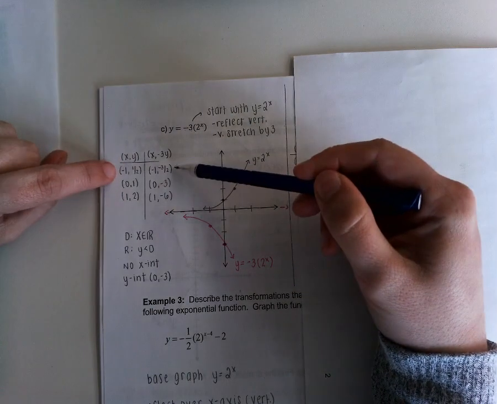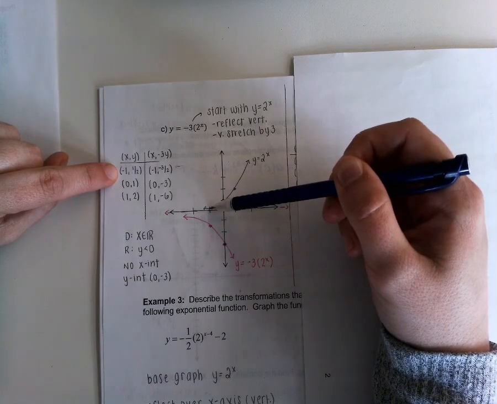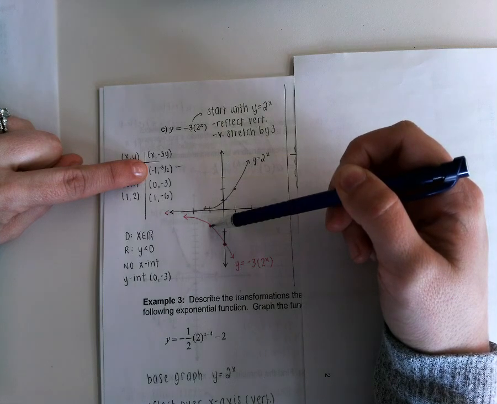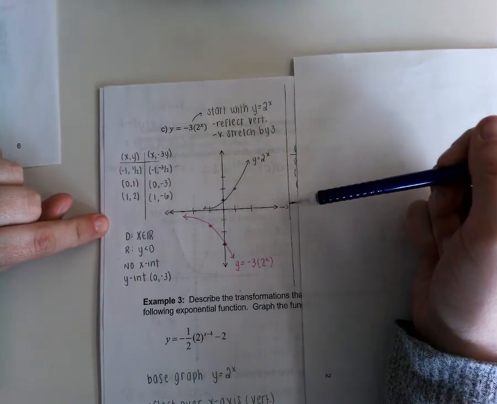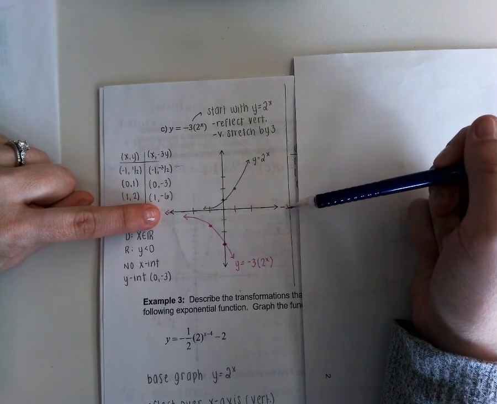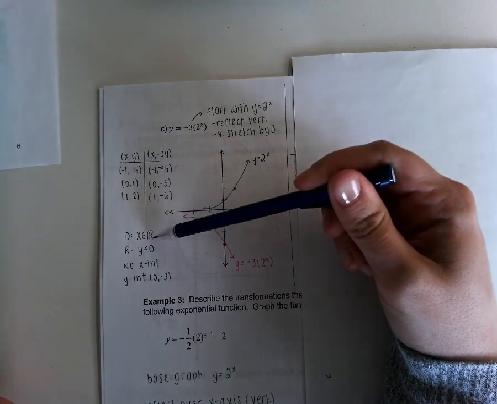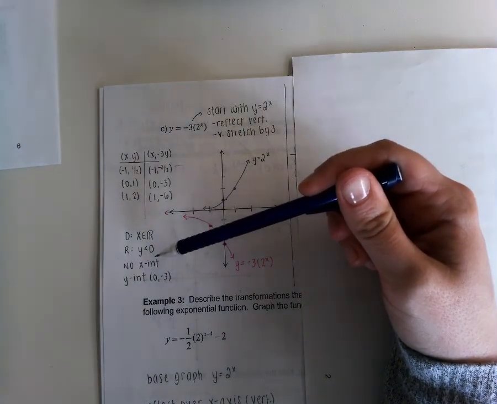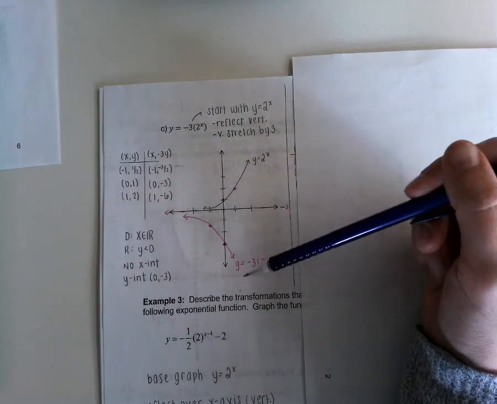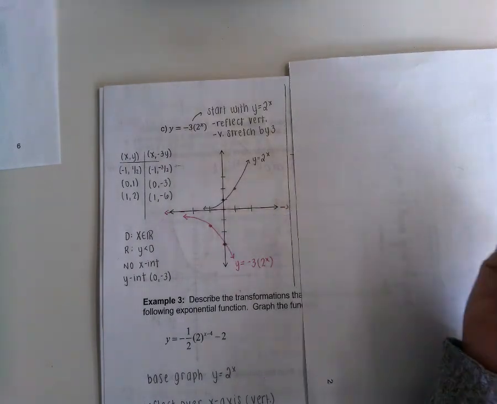If you wanted to, you could include this point, (negative 1, 1/2), which becomes (negative 1, negative 3/2), gives you 1 extra point. This graph has not moved up or down, so that means that the horizontal asymptote at y equals 0 stays the same. My domain is x ∈ R. My range is that y has to be less than 0 now, since the graph is below the asymptote. There's no x-intercept, and the y-intercept is at (0, negative 3).